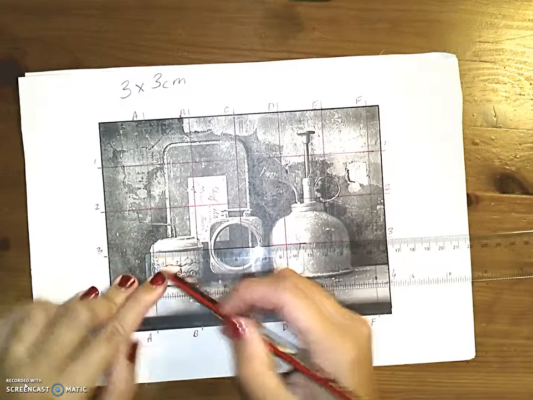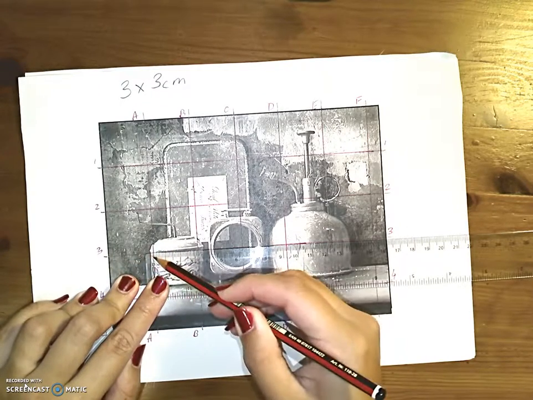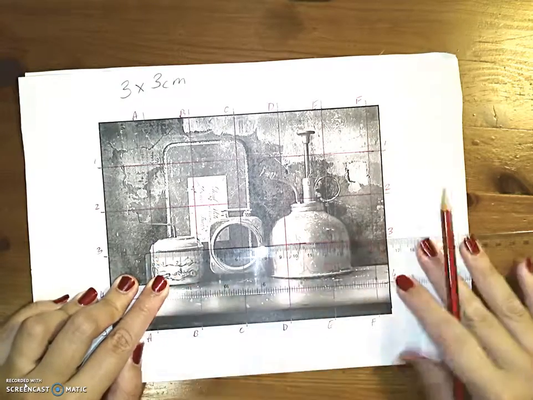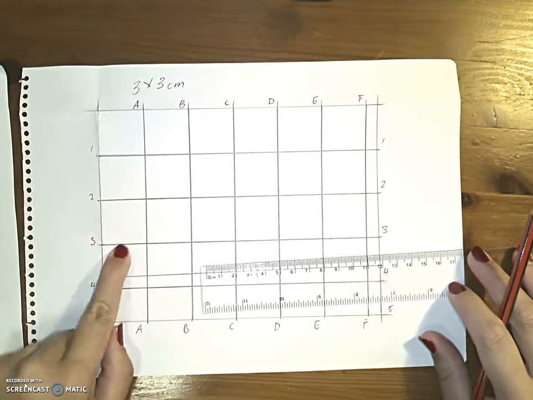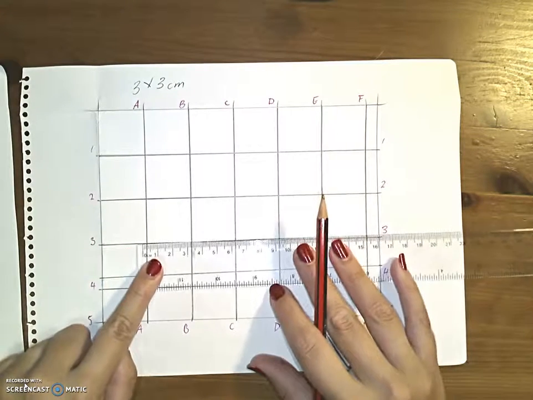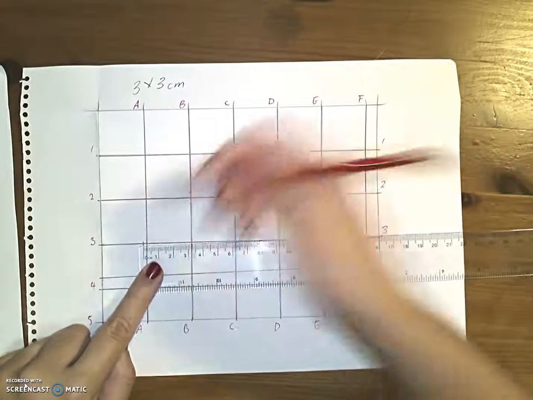So I can see that from the A line, that point on number 3 is 2 millimeters. So here's my A line, line number 3, 2 millimeters. So I measure that mark.